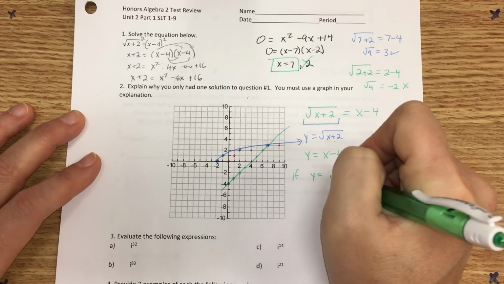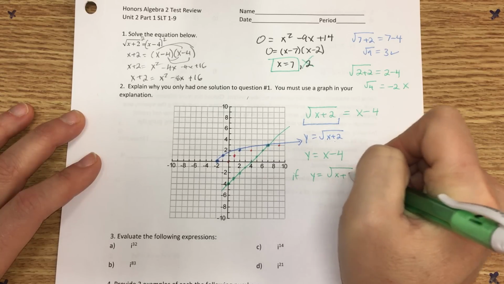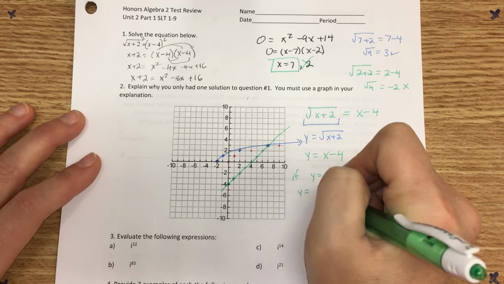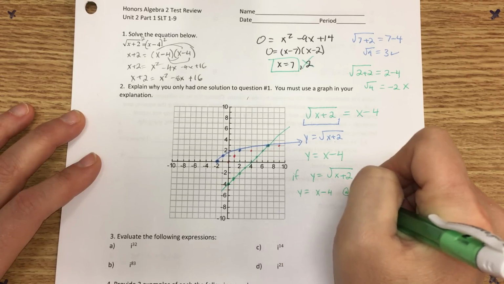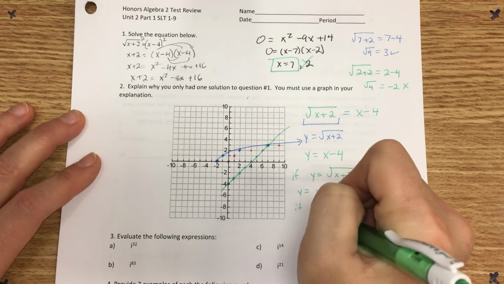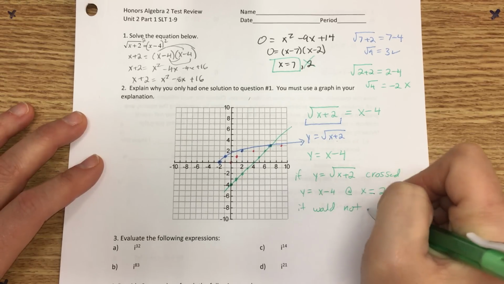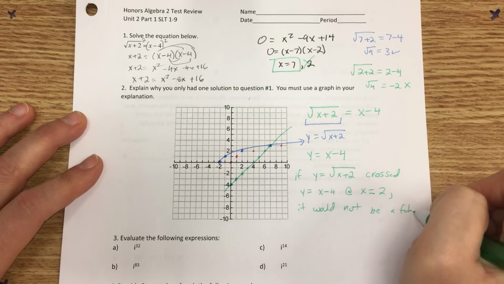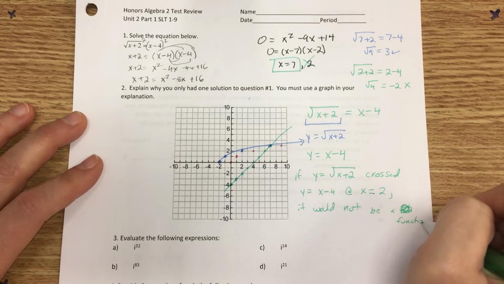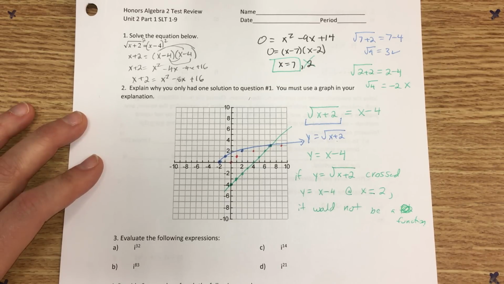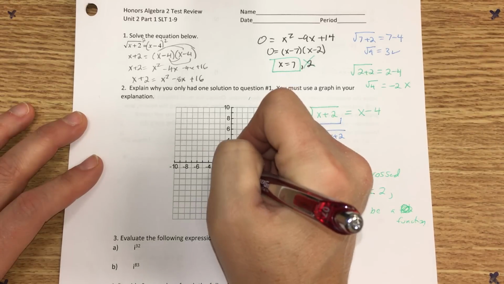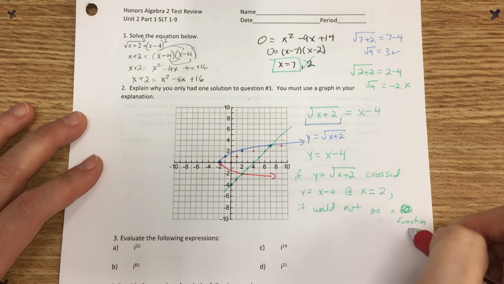If y equals the square root of x plus 2 crossed y equals x minus 4 at x equals 2, it would not be a function. I just totally misspelled function. Alrighty-o. And then maybe, because I'm so color coordinated, I could draw the bottom half of the graph. Arrow.